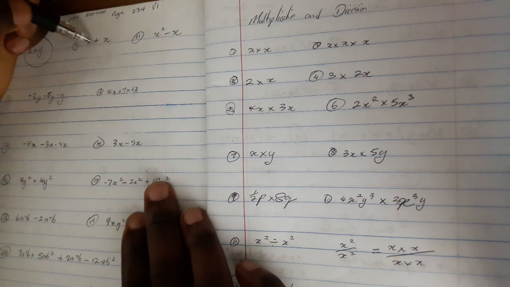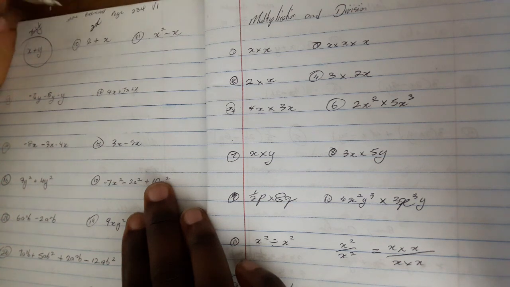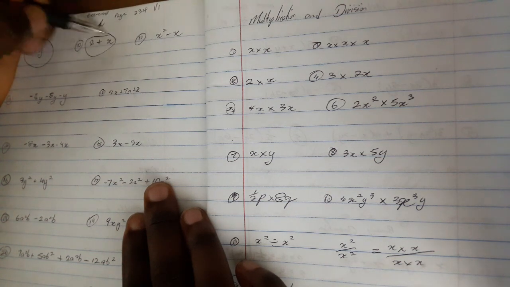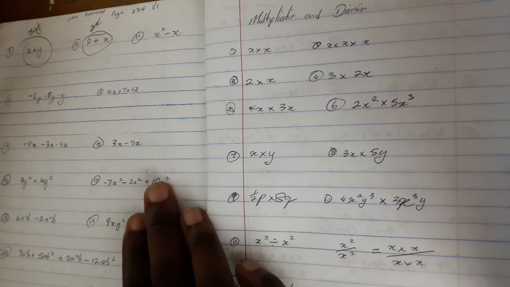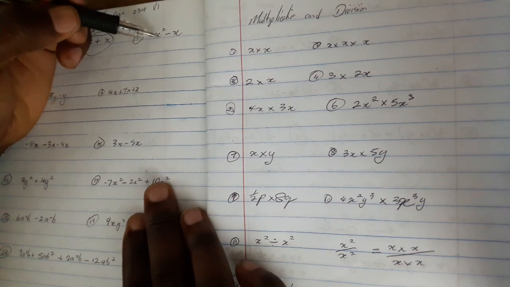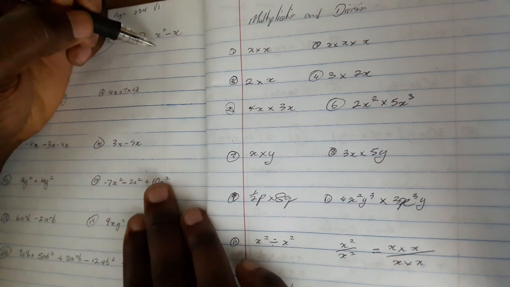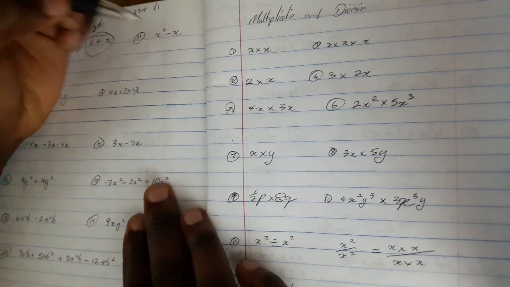Can we add these two? No. It's 2 plus x, so it's not 2x. The answer is 2 plus x. We can do nothing. What about this? x squared plus minus x. So what would you say?